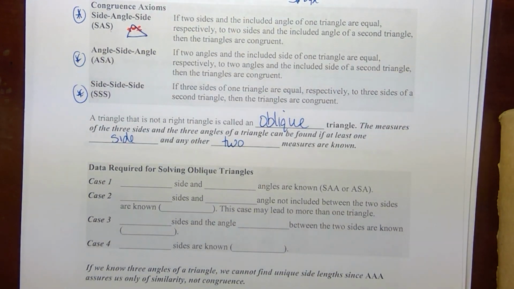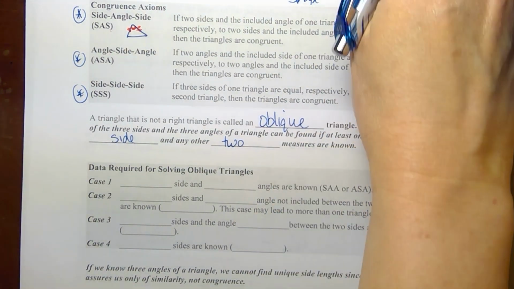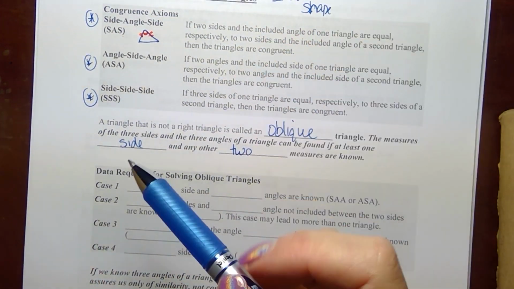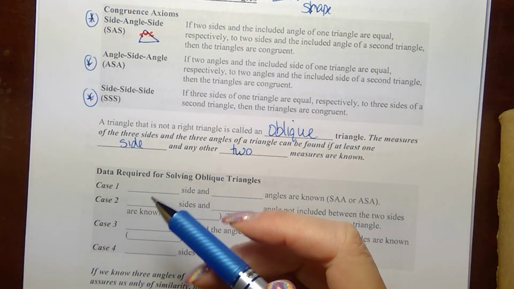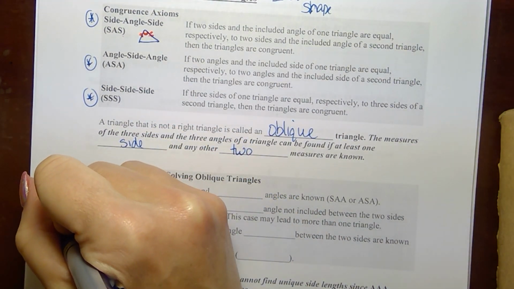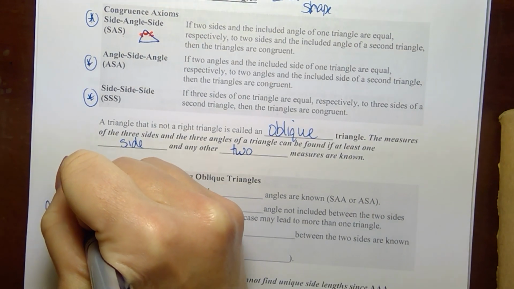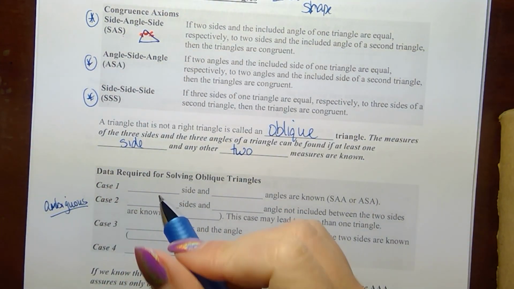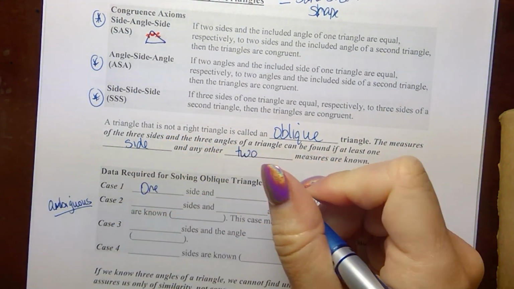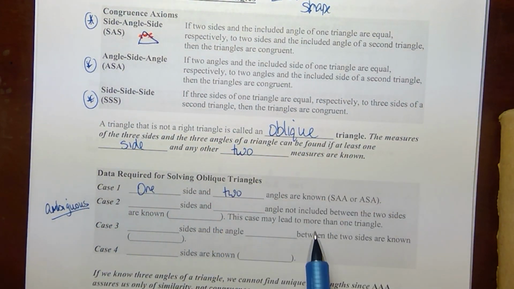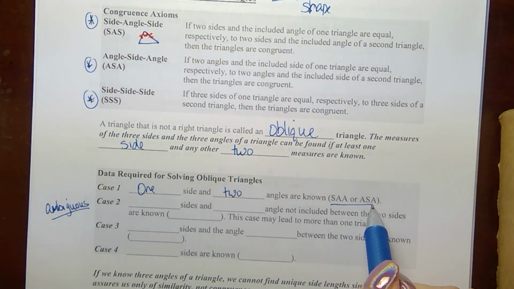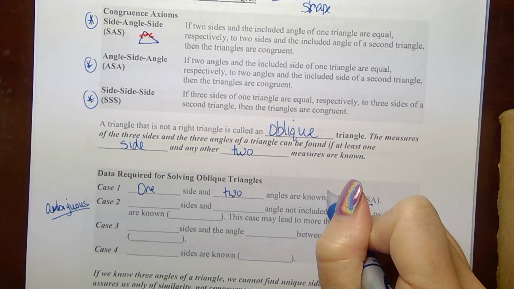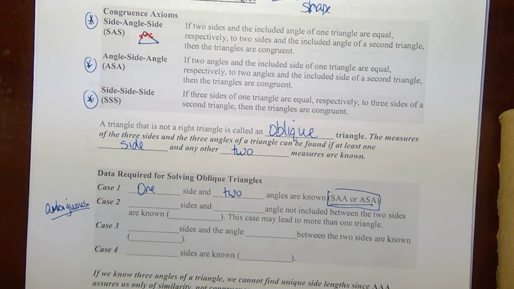So here are my four cases. I'm not quite sure why it puts them in this order because we're going to talk about cases 1, 3, and 4 before we talk about case 2. Case 2 is what we call our ambiguous case because it's a little wishy-washy. So for case 1, I know one side and two angles. That case is either side angle angle or angle side angle. I can term it either of these two things. It doesn't matter.